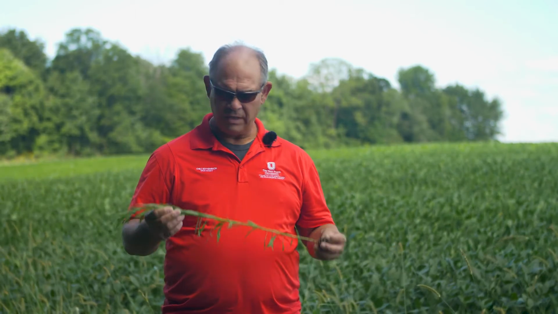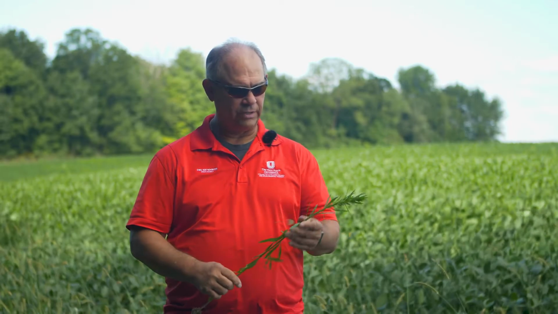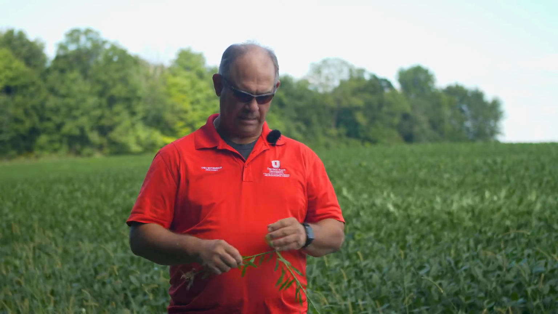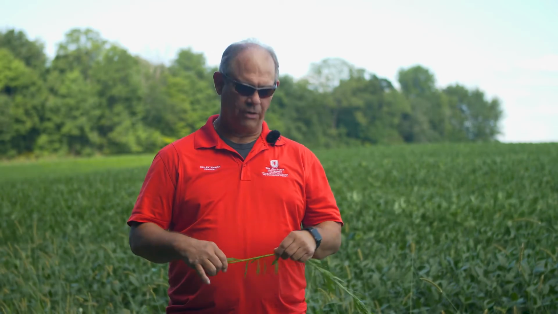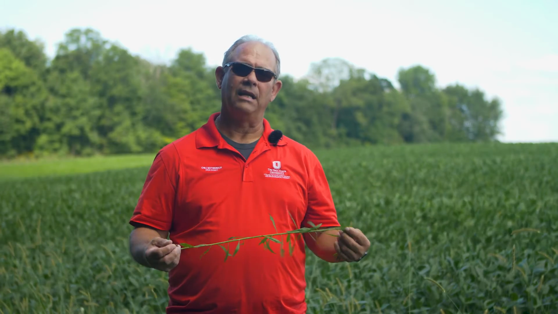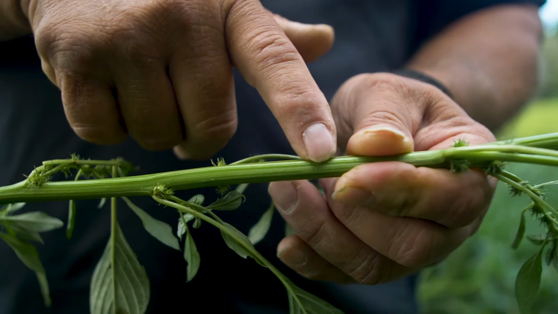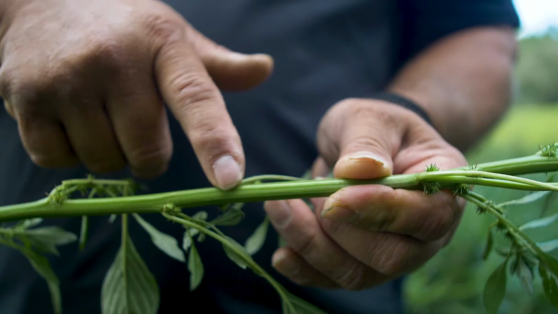Next thing I look at is, is there anything special about this plant that stands out? Are there any special characteristics that can help us identify that plant? That can be anything from a shape, a color. Also, you can look at the stem. Is the stem hollow? Is the stem a triangle? Are there different parts of that stem that again can help us narrow down what weed we're dealing with today?